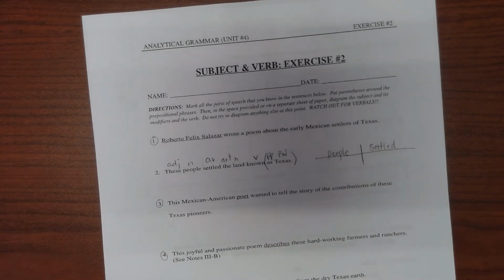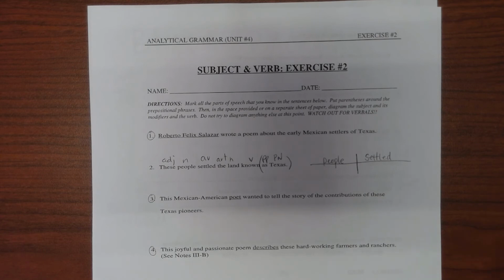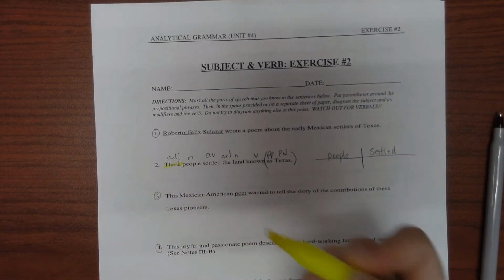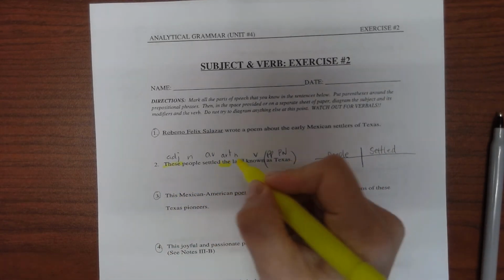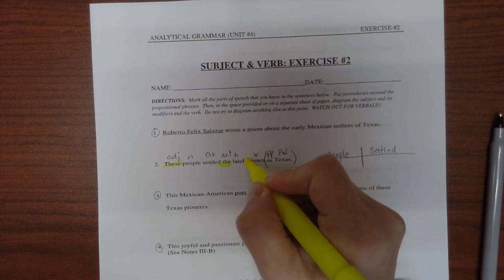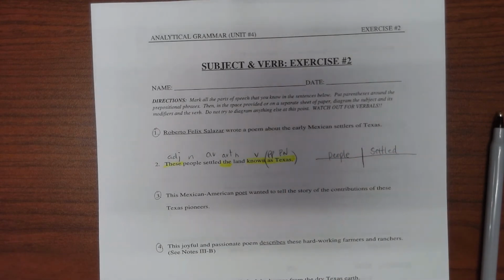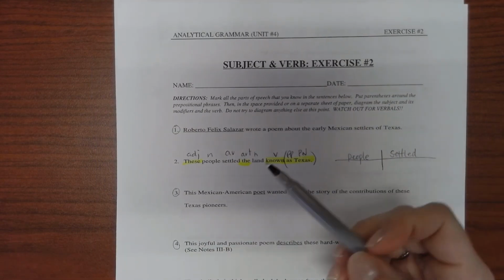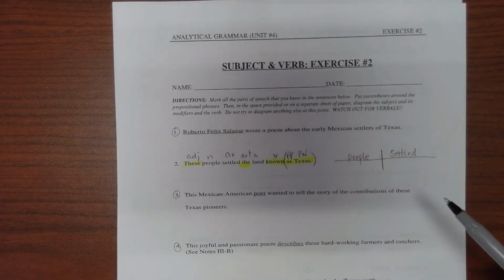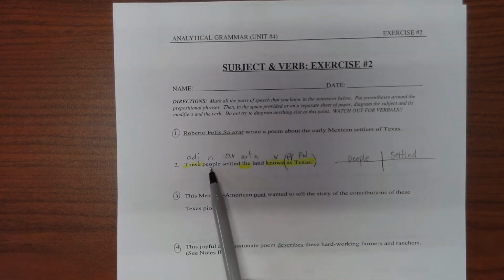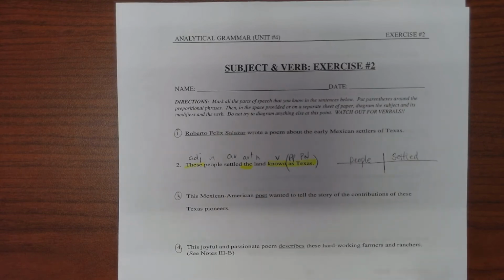We do baseline diagrams because they help us understand the job, such as the subject and the verb, which are the most important parts. If we look at everything else, I want you to take a look and take out all the modifiers. Take that out, take that out, take that out, and that. We're going to talk about what this word land, where that's going to go on the diagram in a couple weeks. But right here, all you need to know is that people settled. That's the most important part, which is why we do our baseline diagrams.